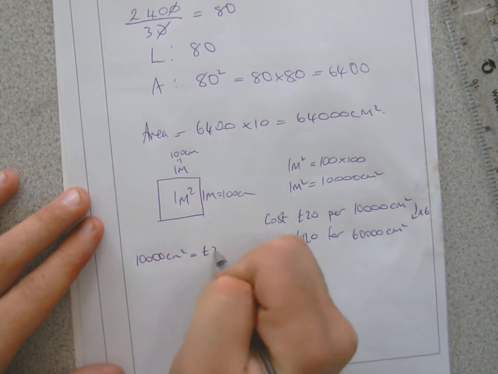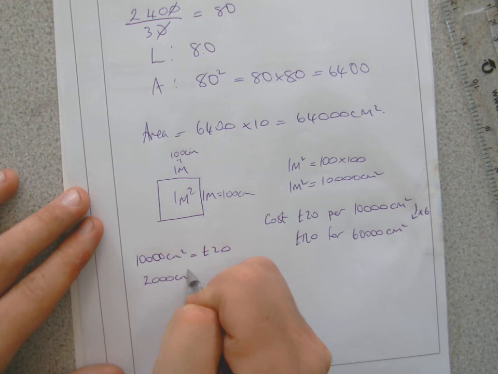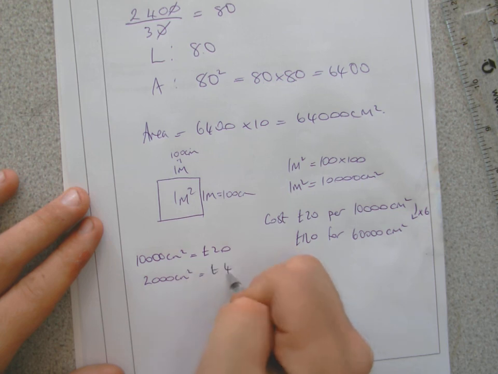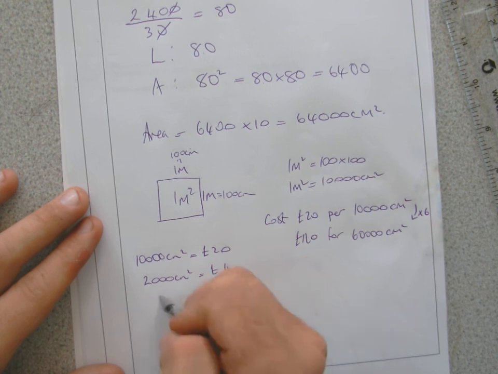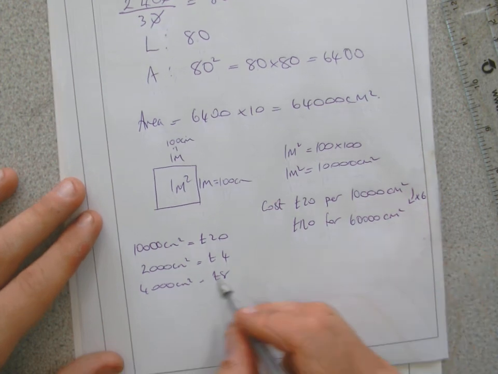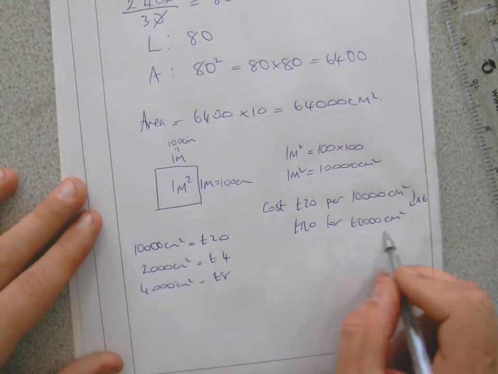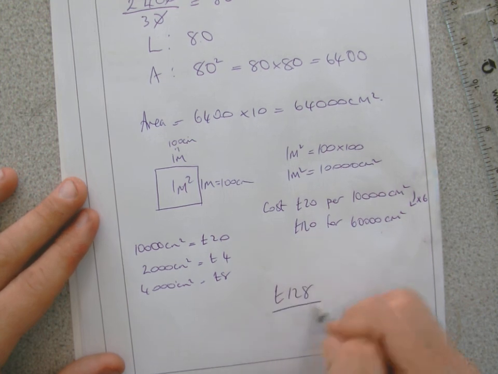So 10,000 is equal to £20. Then we could say 2,000 is equal to £4, because you're dividing by 5. Divide that by 5, so 2,000 is £4, that means 4,000 then is £8. So you could sort of scale it like that. So we've got 4,000 is £8, 60,000 is £120, so in total it should come to £128.